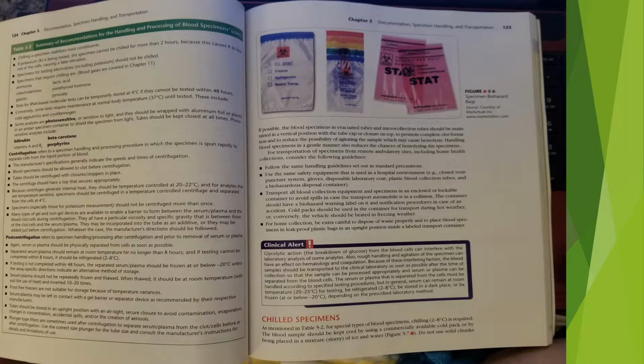For transportation of specimens from remote ambulatory sites, including home health collections, consider the following guidelines. Follow the same handling guidelines set out in standard precautions. Use the same safety equipment that is used in hospital environment, such as closed ventilation, puncture system, gloves, disposable laboratory coat, plastic blood collection tubes, and biohazardous disposal container.